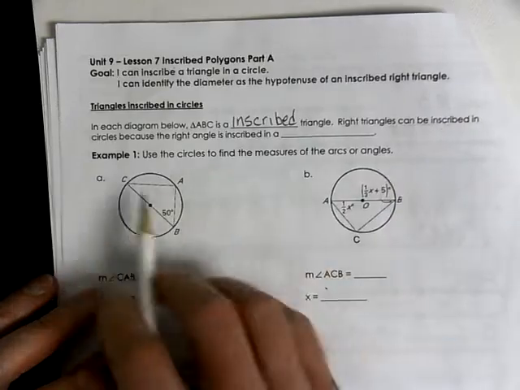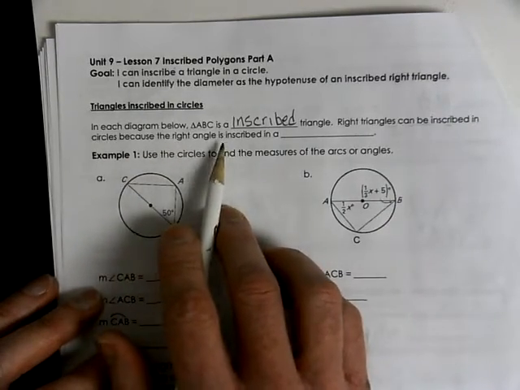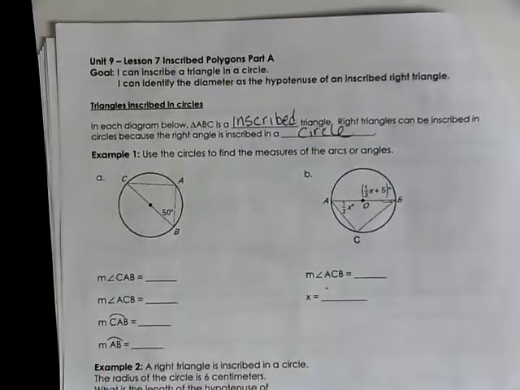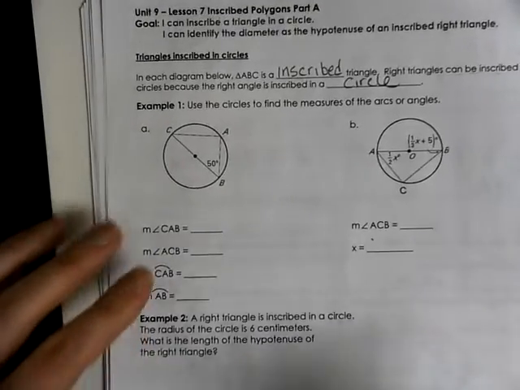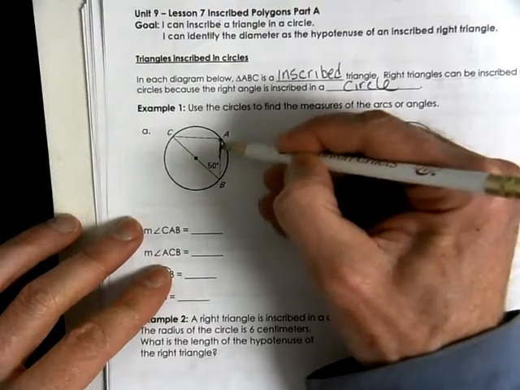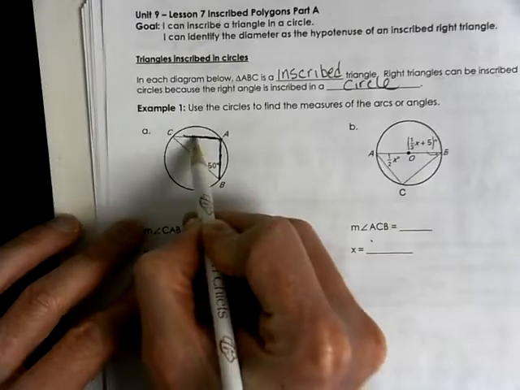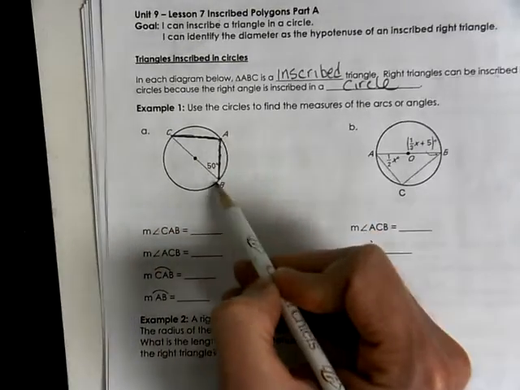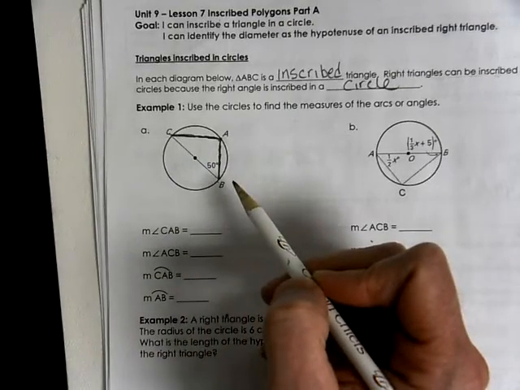Right triangles can be inscribed in a circle because the right angle is inscribed in a circle. So we've learned in the past that this would be called an inscribed angle, because the vertex is on the side of the circle and the sides come up and touch the edge of the circle.